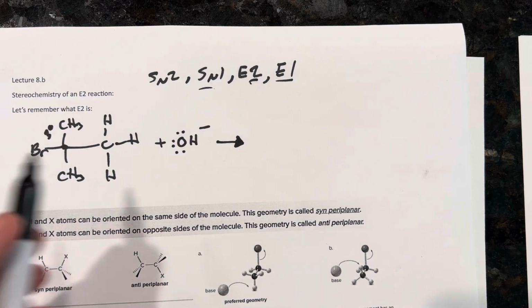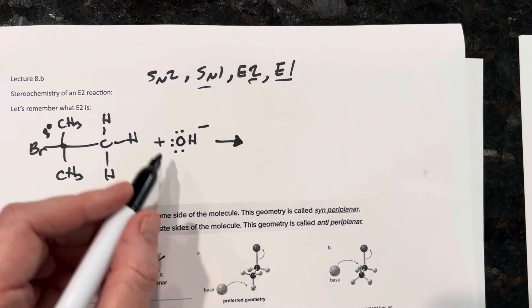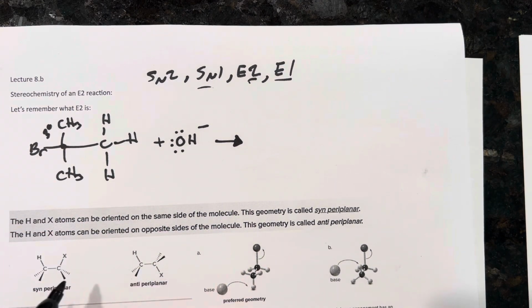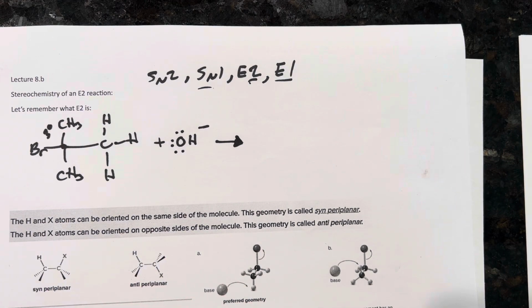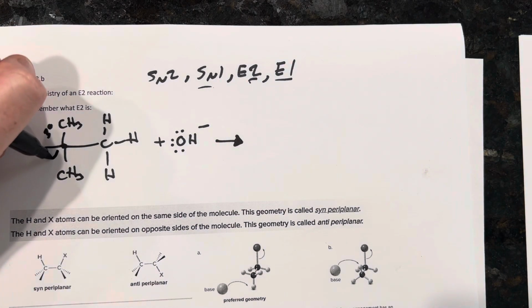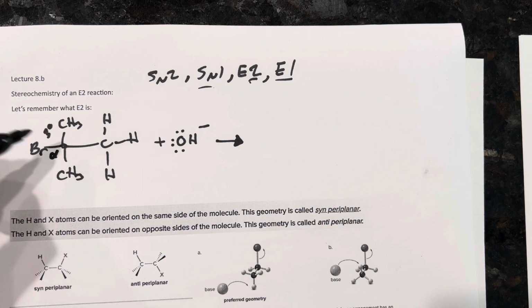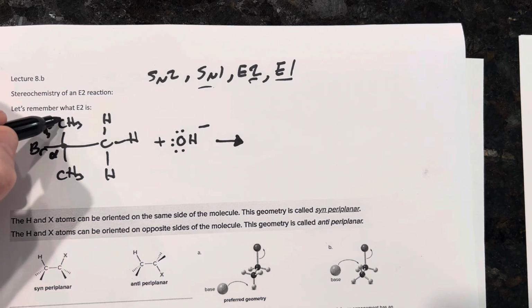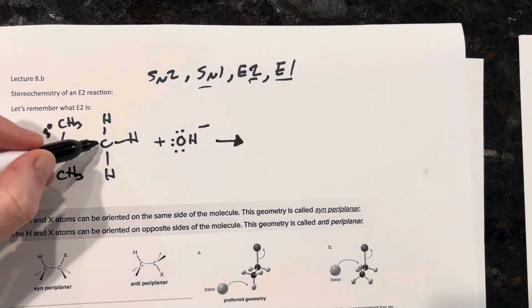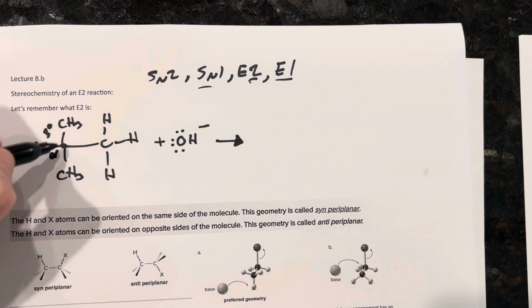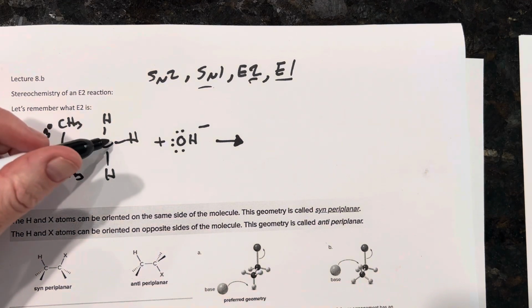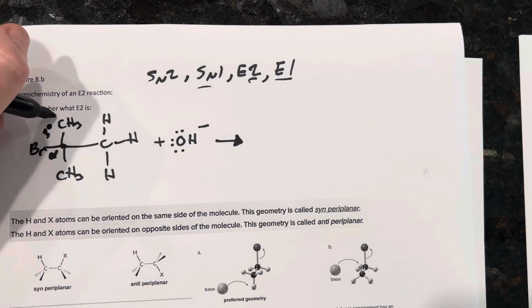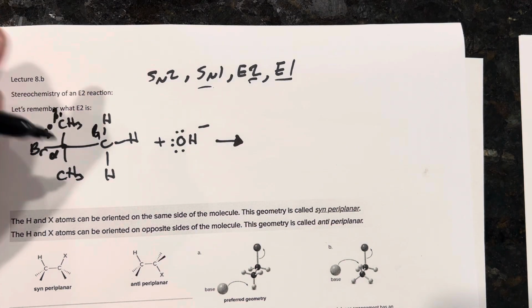So in this situation, don't forget that what a base does is it'll grab a hydrogen. This would be called our alpha carbon right here. And now we could technically call this one our beta, but we want to choose the more substituted one as our beta. In fact, they're all the same, CH3, CH3, and CH3, so it really doesn't matter. You can call this one beta 1, beta 1, and beta 1.